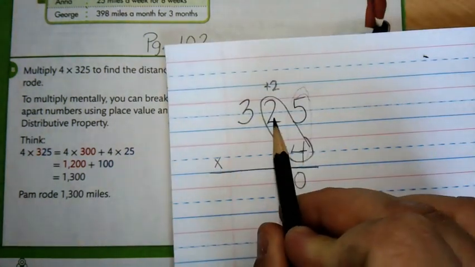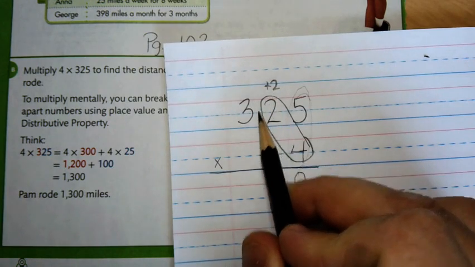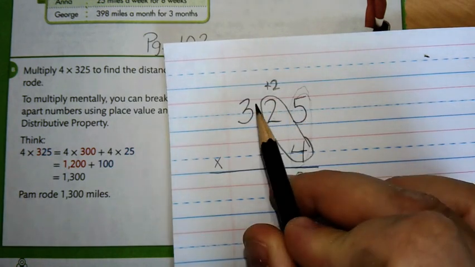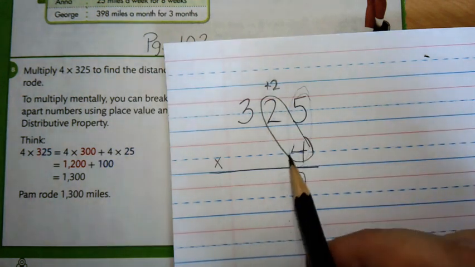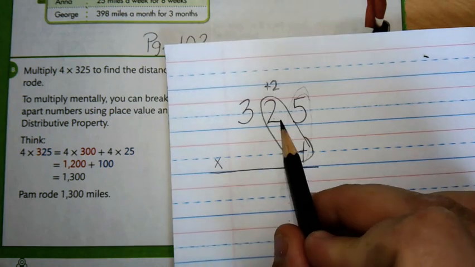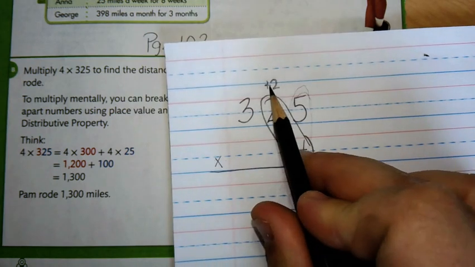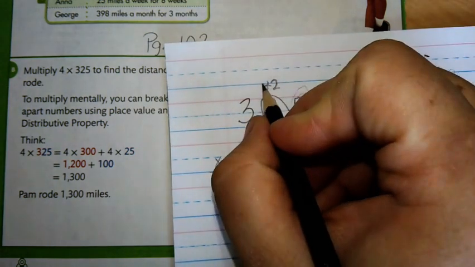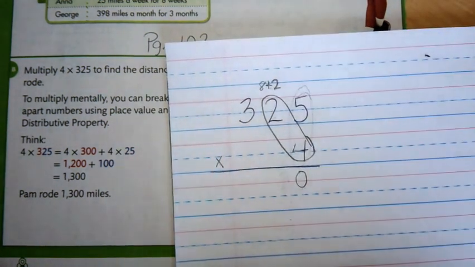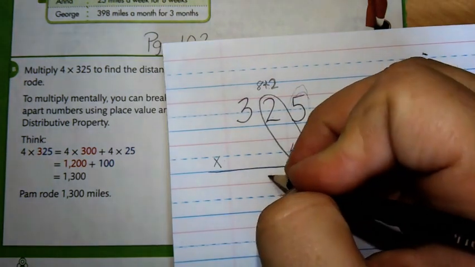4 times 2. Notice that the plus 2 is outside of what I'm multiplying. I'm going to multiply first, then add 2. So 4 times 2 is 8. And then I need to say, well, 8 plus 2. And you can even write it up here because I'm going to put 8 plus 2. 8 plus 2 is 10. So I write my 10 down here.